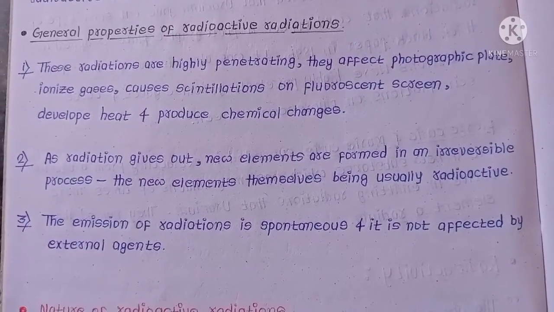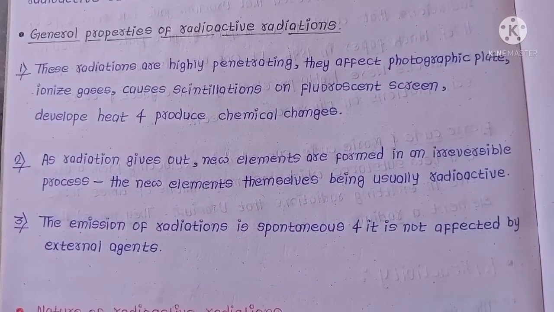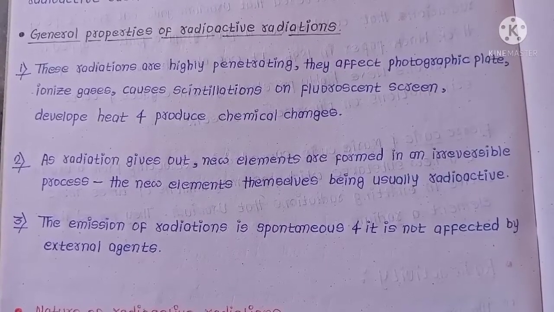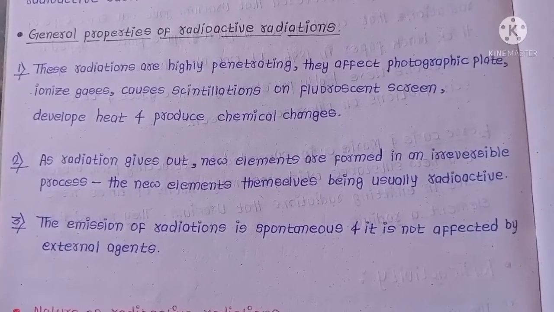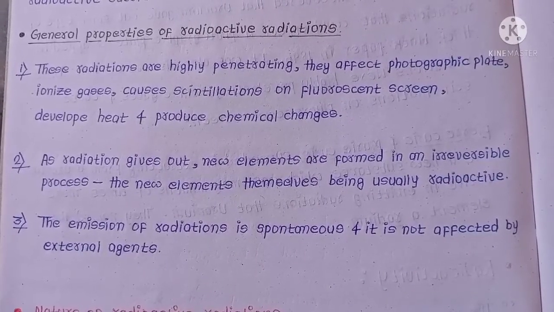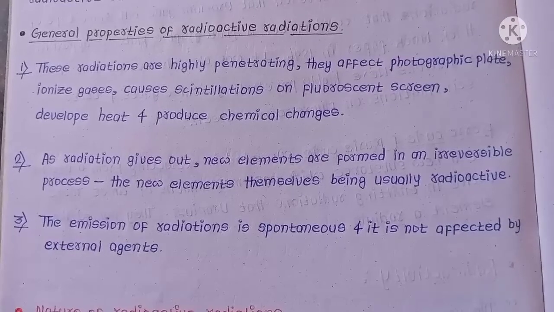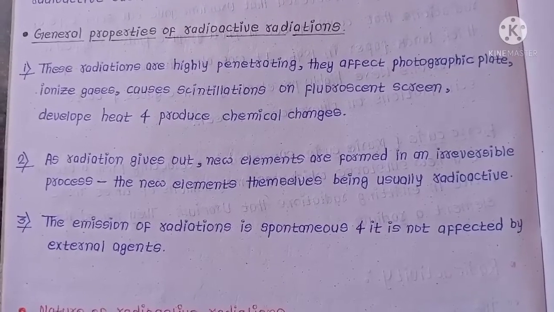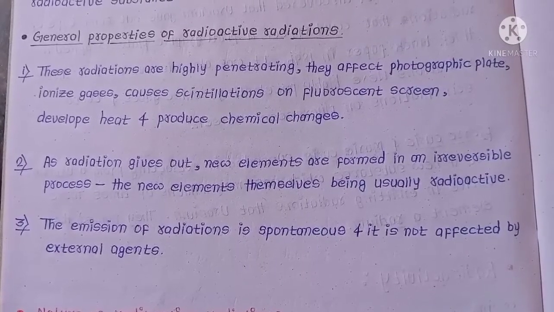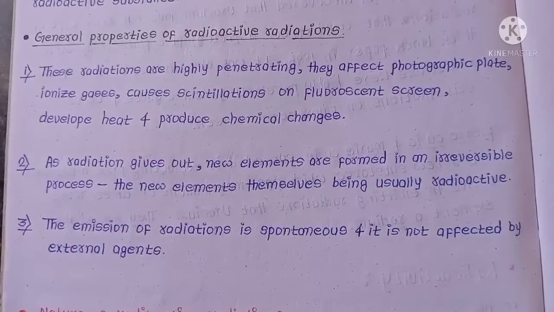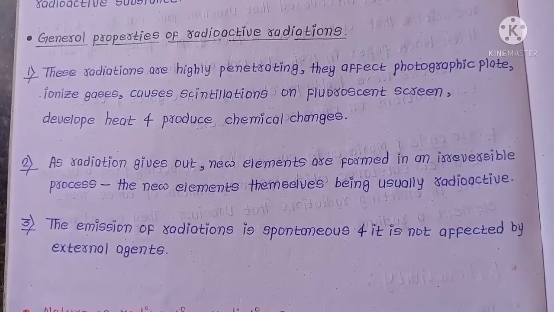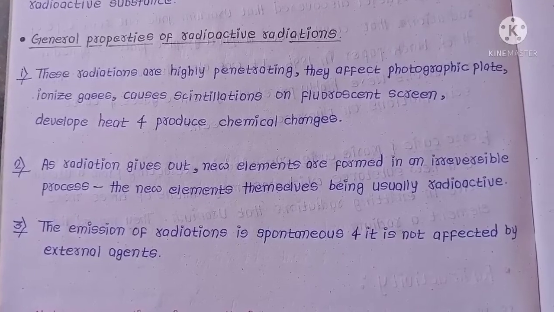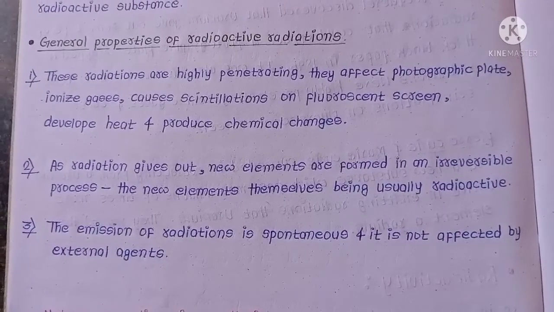Second, as radiation is given out, new elements are formed in an irreversible process, and these new elements are themselves usually radioactive. Third, the emission of radiation is spontaneous and is not affected by external agents. That means no external body or agent is required to produce that radiation. It occurs spontaneously and continuously.